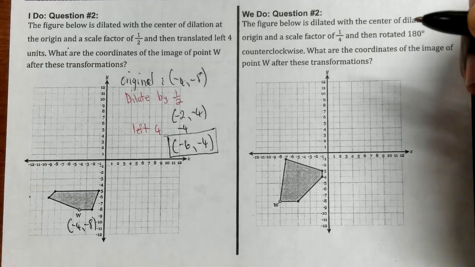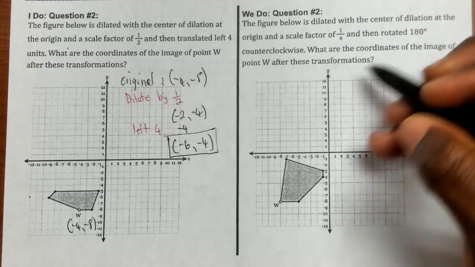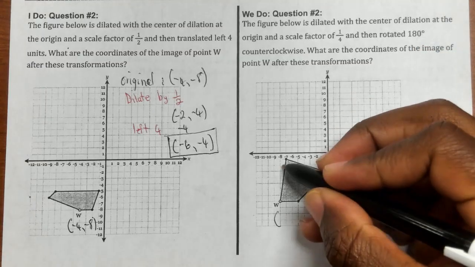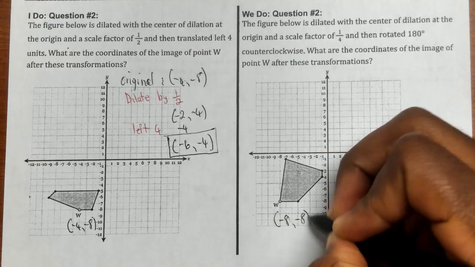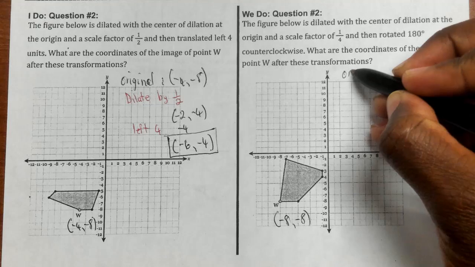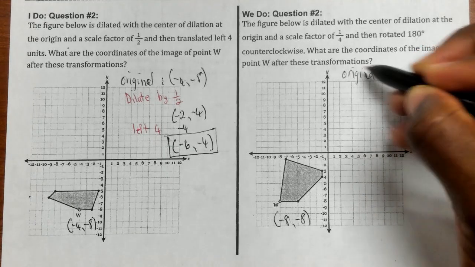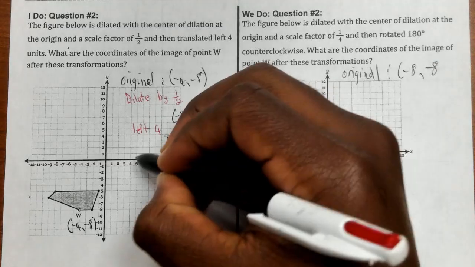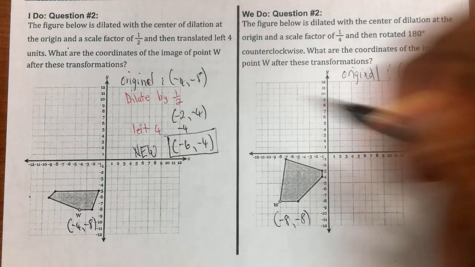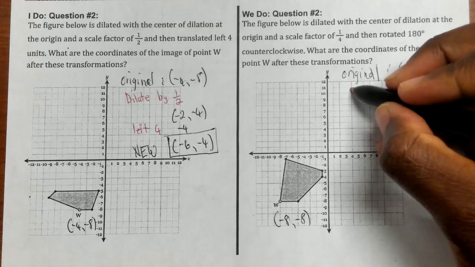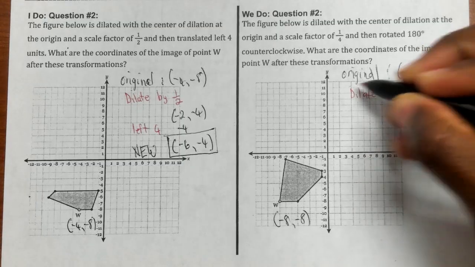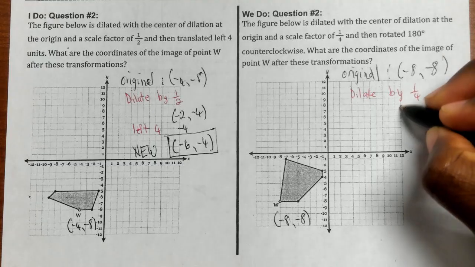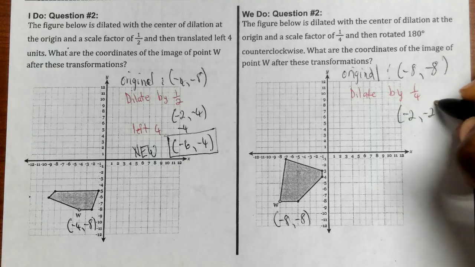Okay, so let's try to do the next one. The next one, we're dilating by 1/4 and then rotating 180. The original point was -8, -8. So if our original point is -8, -8, and then we dilate by 1/4, it means that we're dividing by 4. So dilate by 1/4, I will get -2, -2.